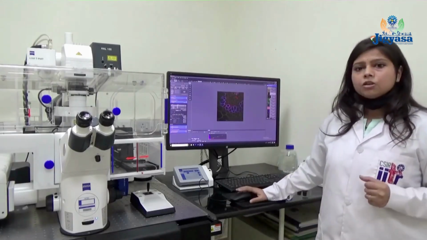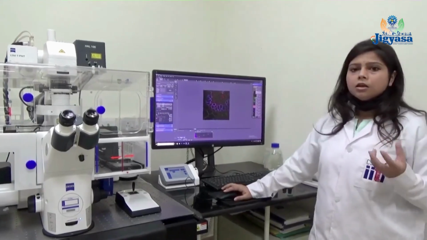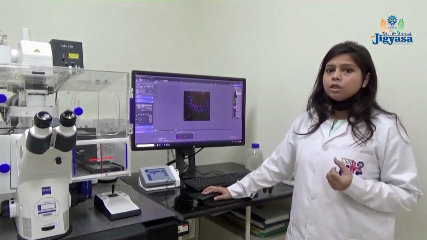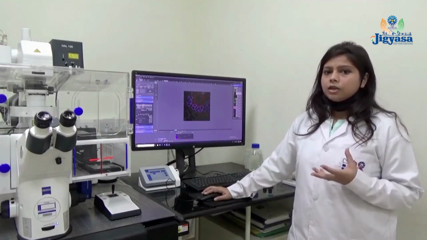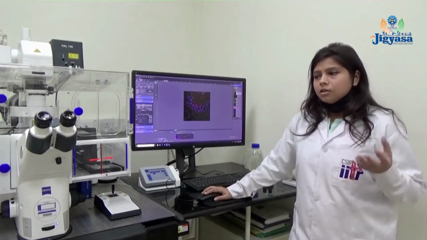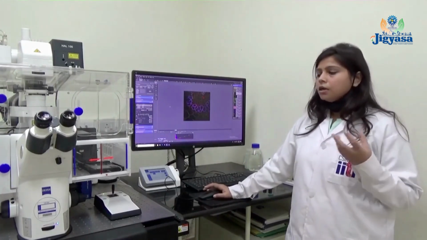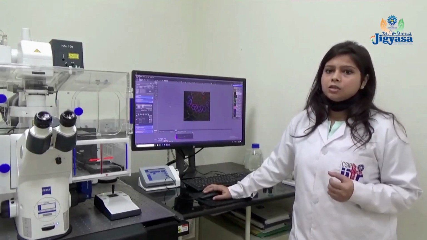The application of this confocal microscope is to image or localize proteins or macromolecules which are fluorescently tagged by fluorescent dyes or antibodies tagged with fluorescent dyes, and it is also used for live cell imaging, and we use this instrument for the reconstruction of 3D images.